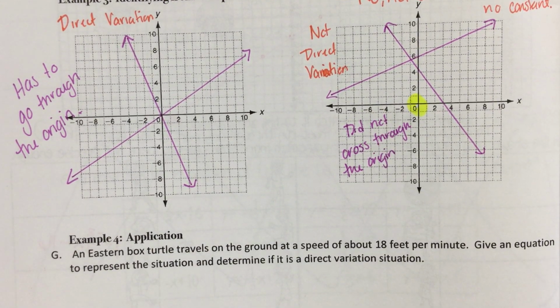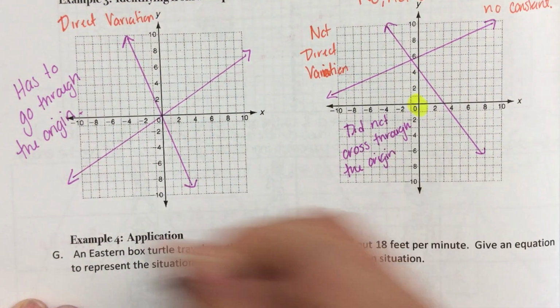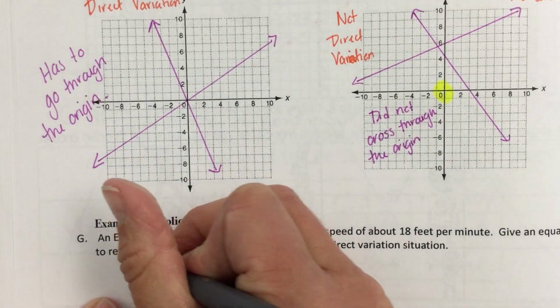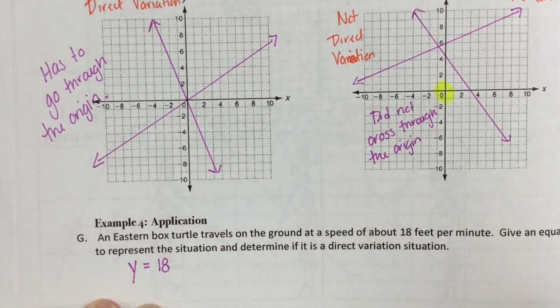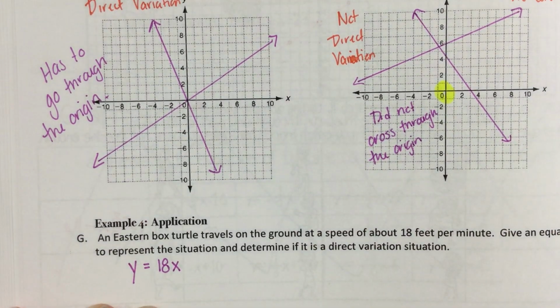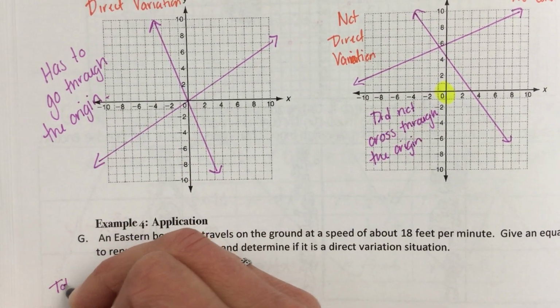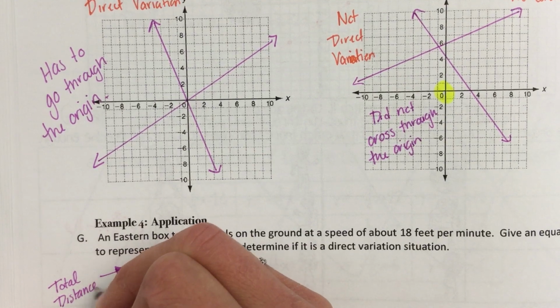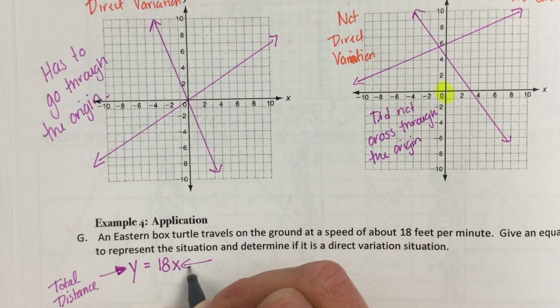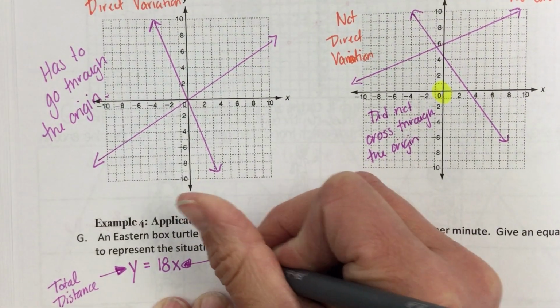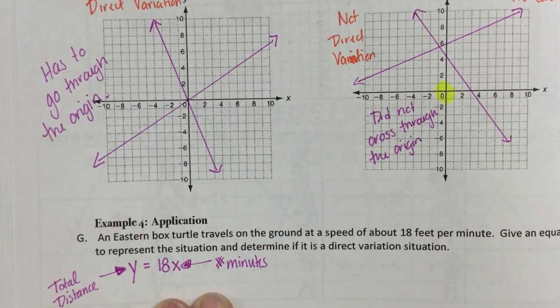For example, this one right here says an eastern box turtle travels on the ground at a speed of about 18 feet per minute. Give an equation to represent the situation and determine if it's a direct variation situation. So if I were going to write an equation for this, I would say my y, the total distance, is going to equal 18 feet per minute, that's his speed, times how many minutes he travels. So I have total distance, it's my y, and I have the number of minutes that he traveled.